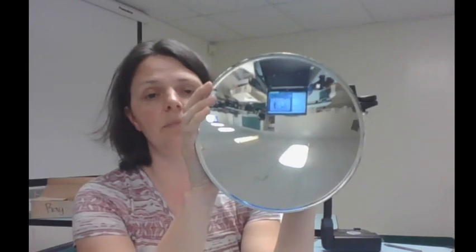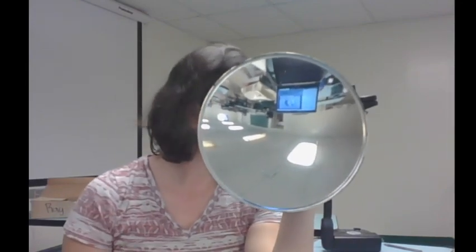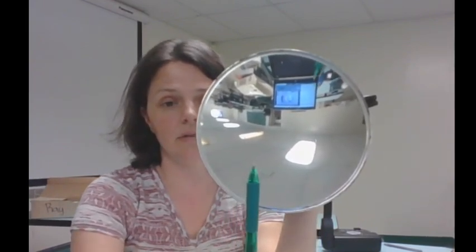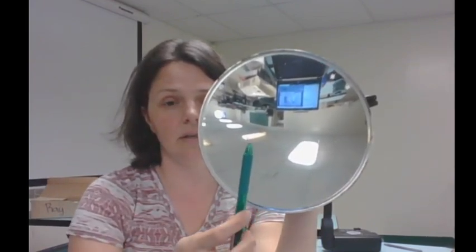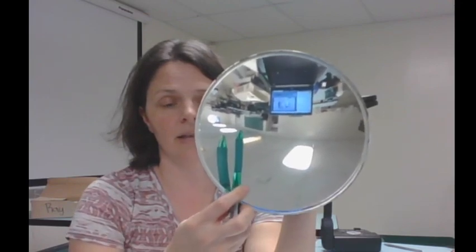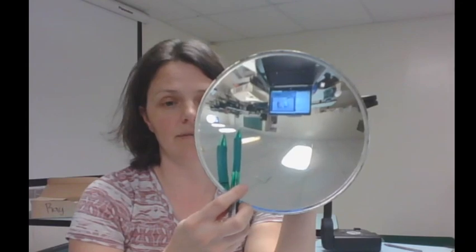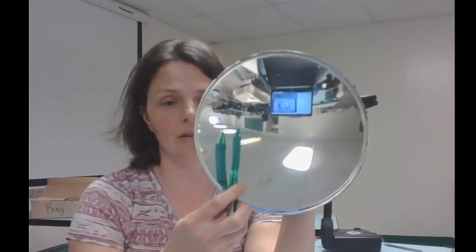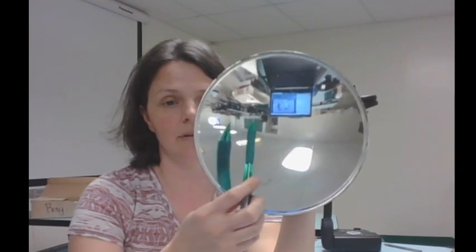And this will almost always be true, except for a couple of special places. So let me get my pencil, and there's my upside down image of my pencil. But as I move my pencil closer and closer, wow. When it gets close enough, the image of the pen is no longer upside down, but now it's right side up.